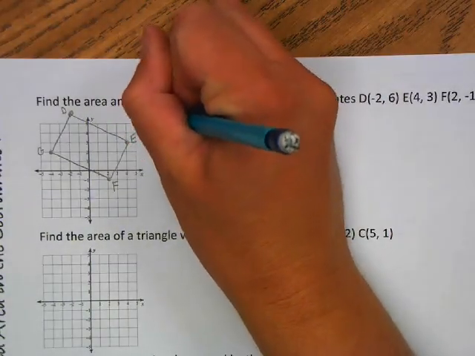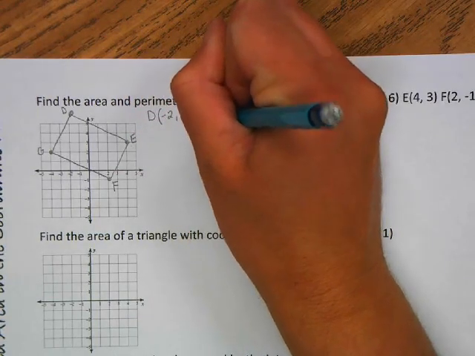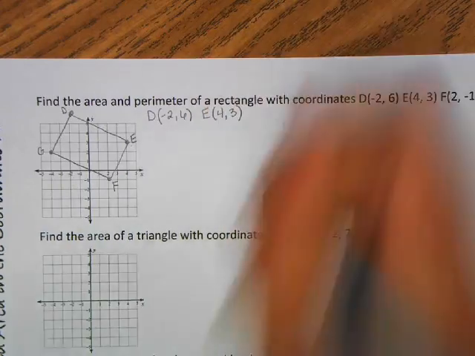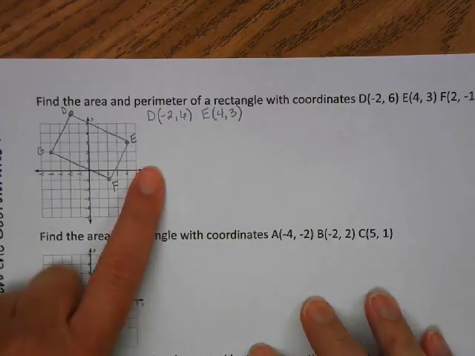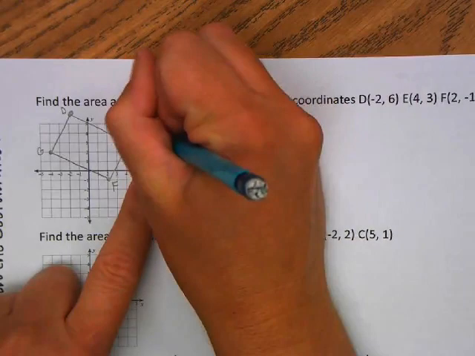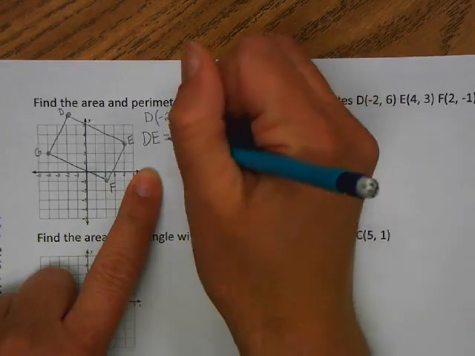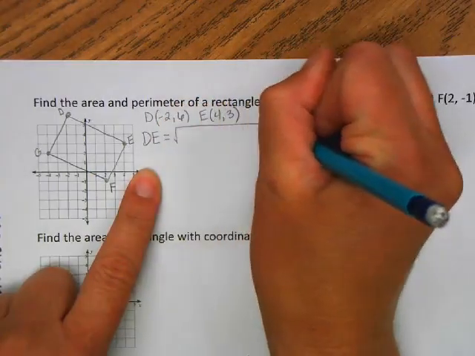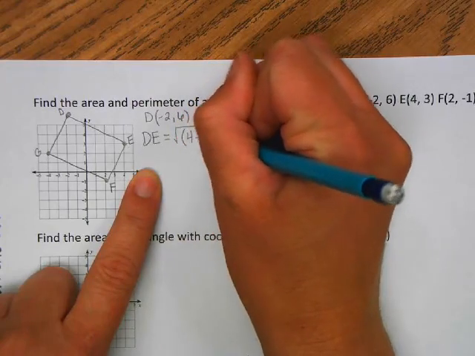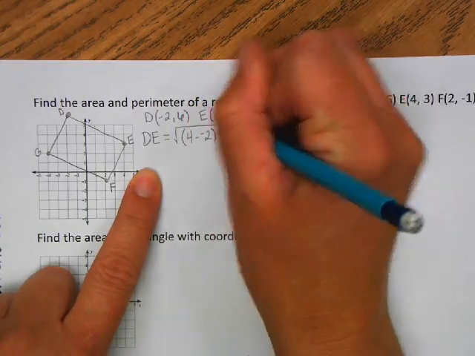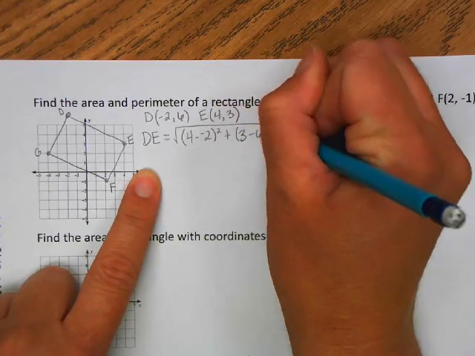So point D has coordinates -2, 6. Point E has coordinates 4, 3. So you're going to use the distance formula to calculate the distance between those 2 points. So DE, the distance between those 2 points, is the square root of 4 minus -2 quantity squared plus 3 minus 6 quantity squared, all under the radical.